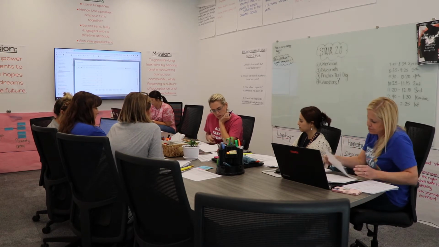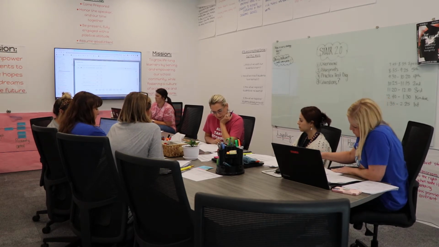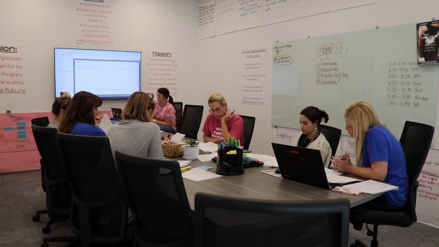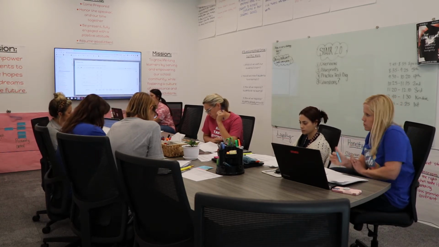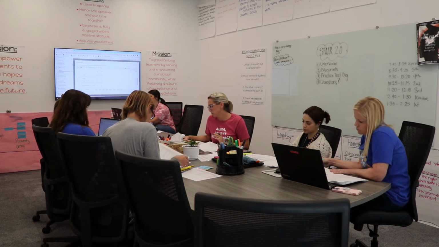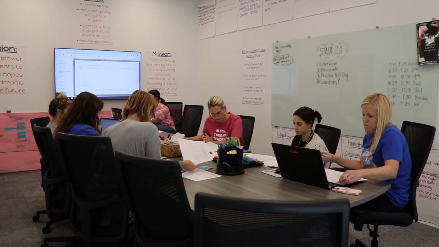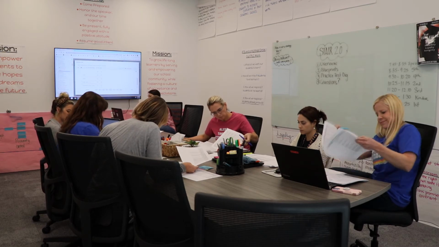Okay, so based on the data that we have, is there anything, when you think about your class, that you want to work on specific to your kids? Has anybody had any thoughts? I think just continuing test-taking strategies, but just place value.